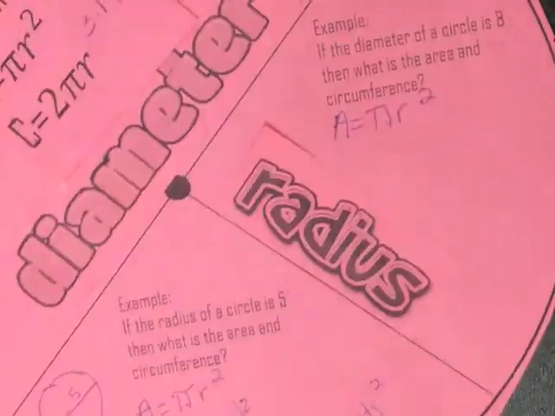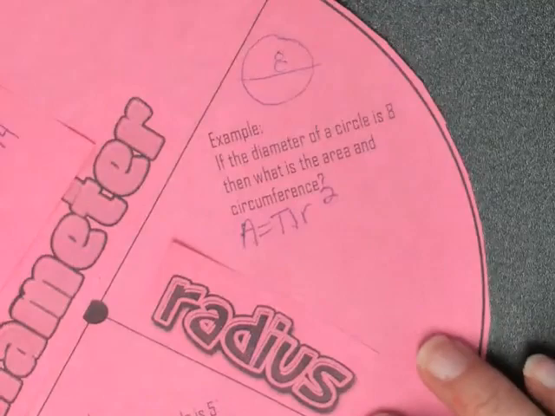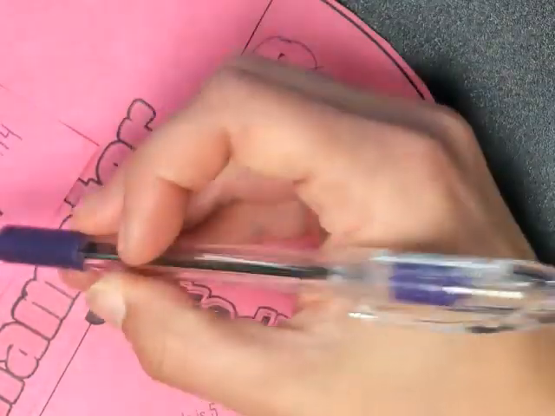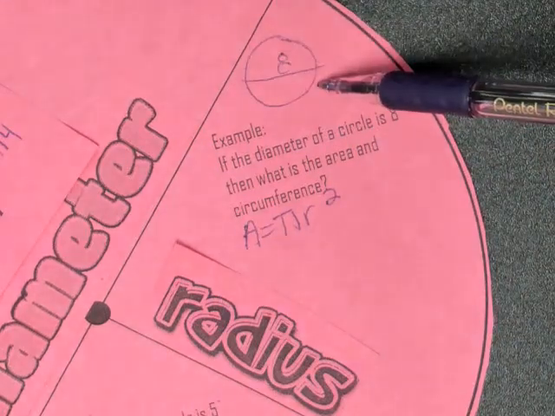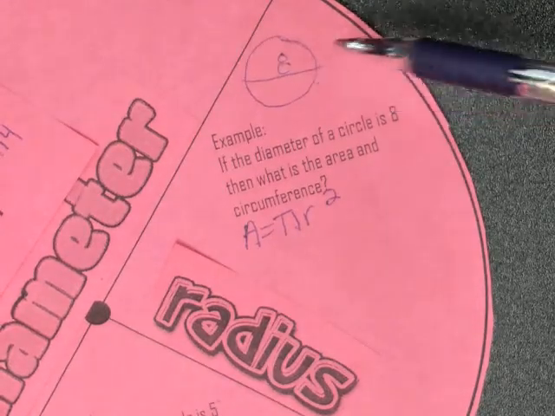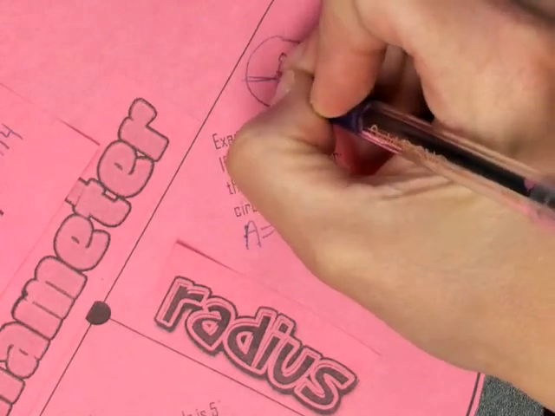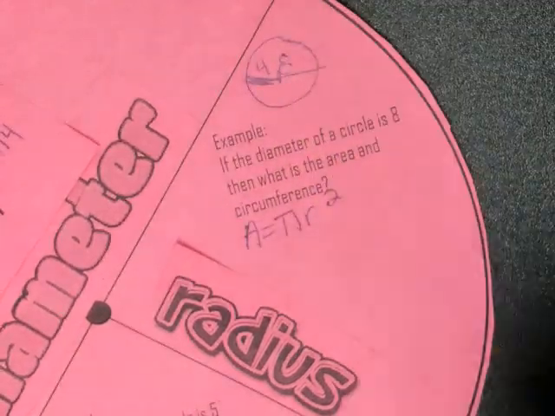Sorry, guys, you can't see this. The diameter is 8, which is straight across. But for my area formula, I need the radius. So if my diameter is 8, how do I find the radius? Well, we know the radius is half of the diameter. So half of 8 is 4.